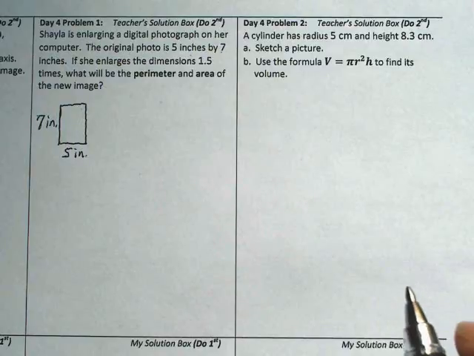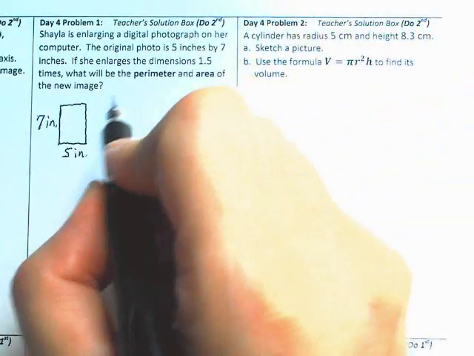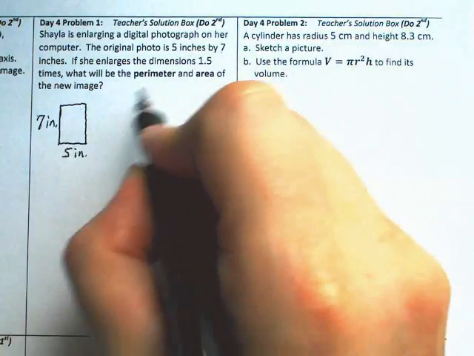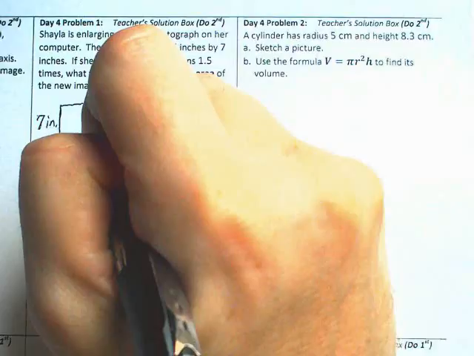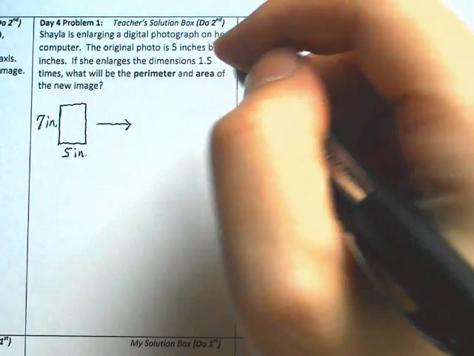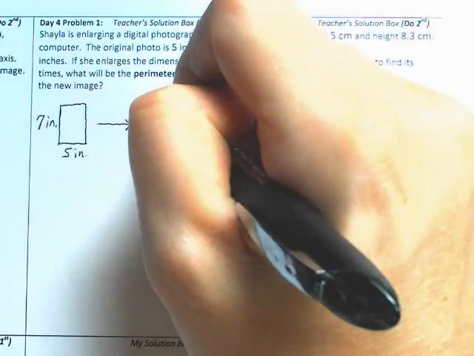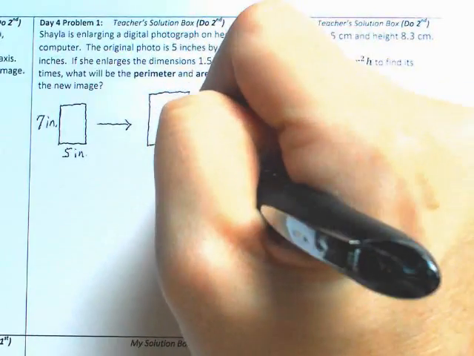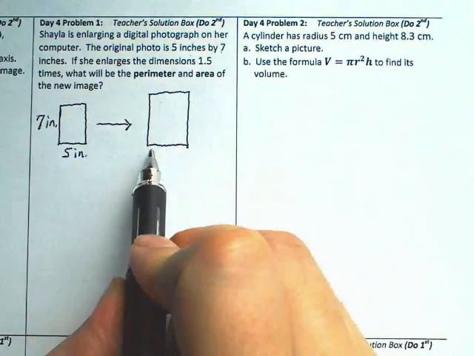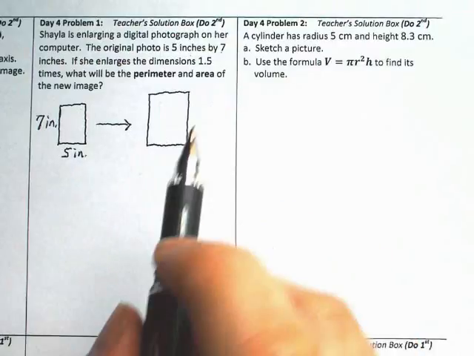And what happens is she's going to enlarge this photograph by multiplying each of these dimensions by the scale factor 1.5, and that's going to result in a larger photograph. So this isn't to scale, but a larger rectangle might look something like this. And what would be the width and the height of this new larger photograph?